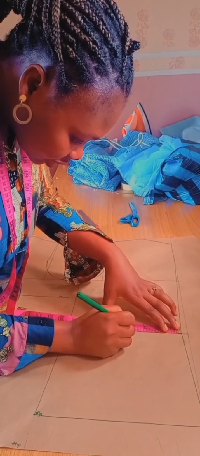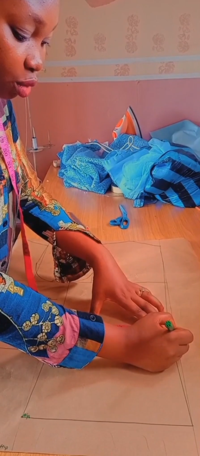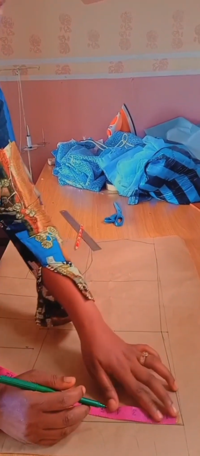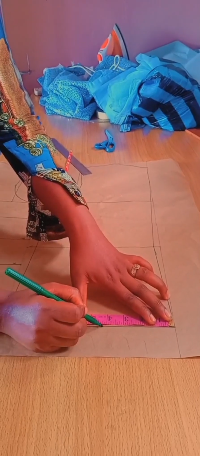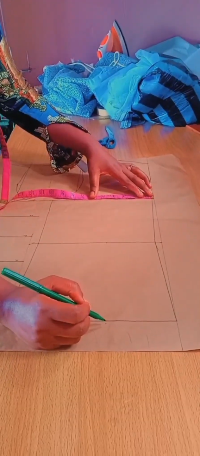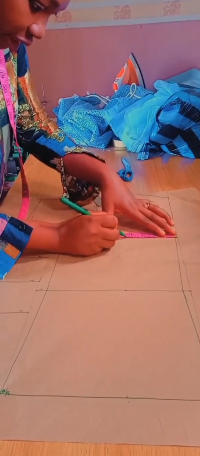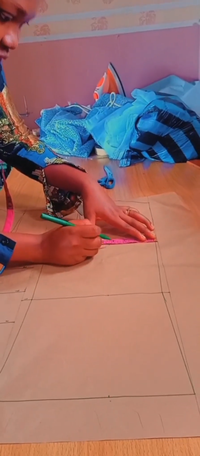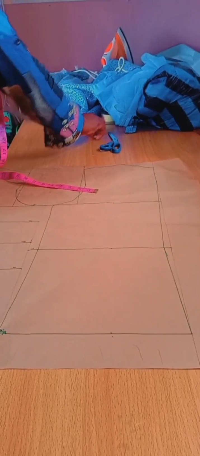So 3.75 here. Because we removed half inch here, we add the half inch to the 3.75. That will be 4.25. And also at this point, to make a straight line, also 4.25. So we remove the line to make it a straight line.